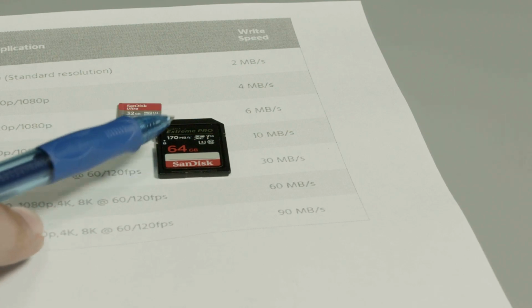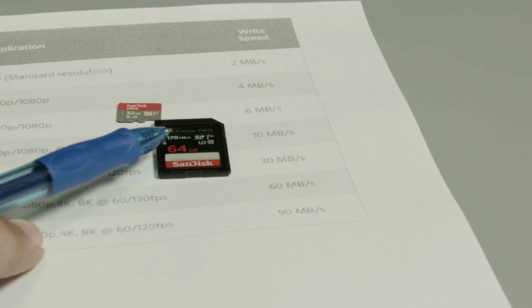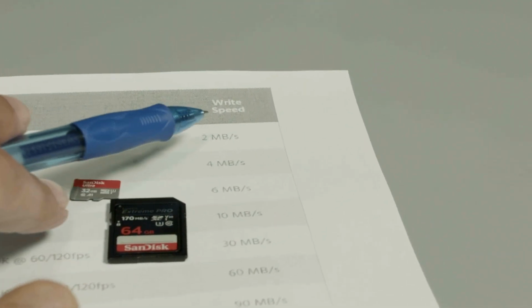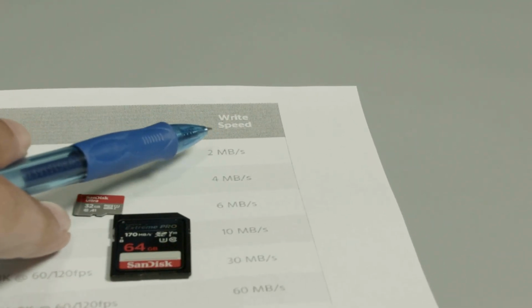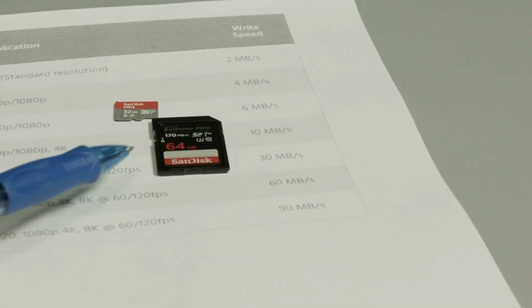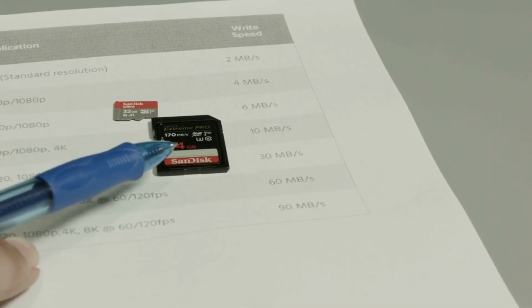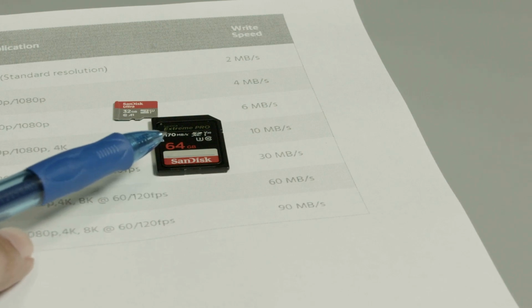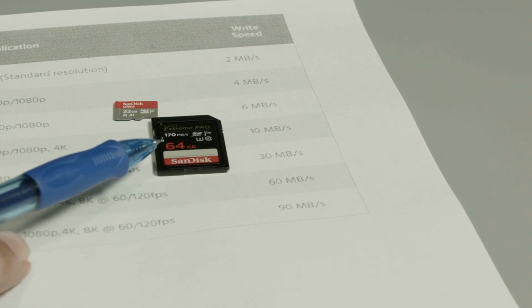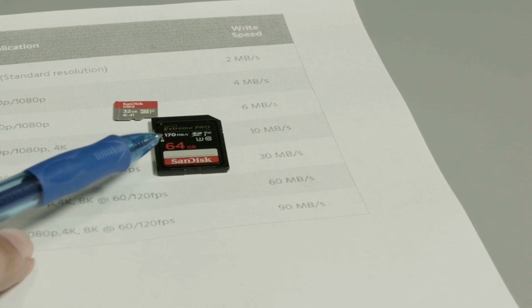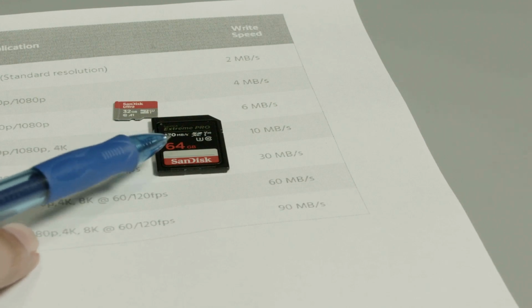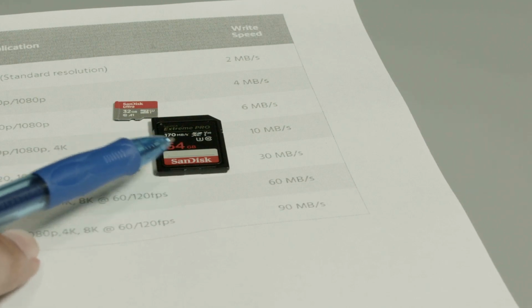You're going to record into the card, so you need to be careful with the write speed, as you can see here. So that's important. For this card, for example, it's not 170 megabytes per second for writing, it's for reading. So you need to look for the information. It's not here in the card for some reason. So you need to look at the specs of the card. For example, when you're buying the card, you can see this information, right? This is just an example.